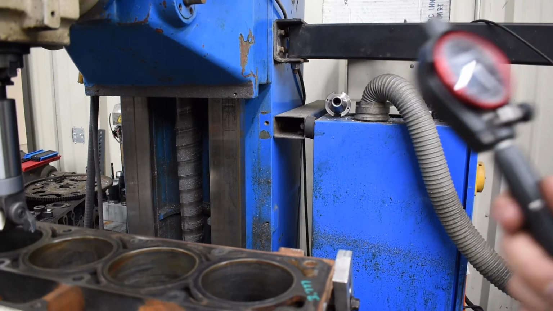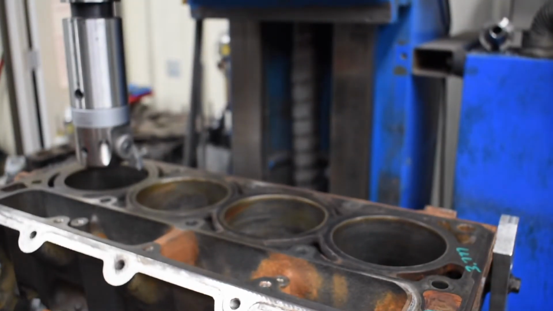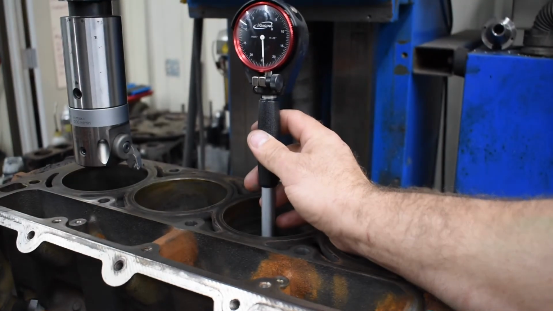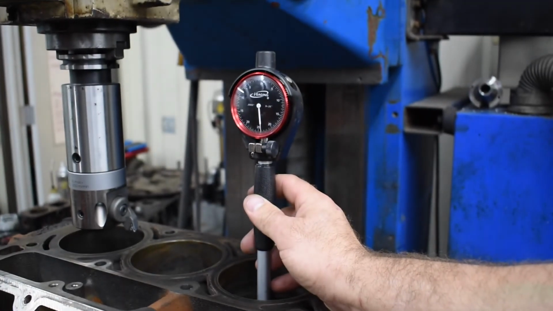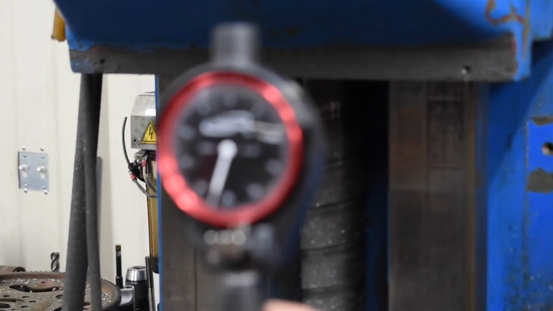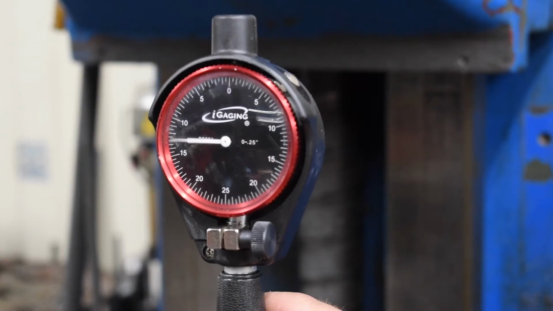So let's check this next cylinder. Let's do our bottom measurement. See if we can zoom in on this. See if you can play at home. All right, so let's sweep it.